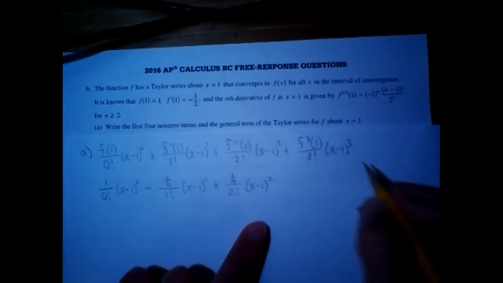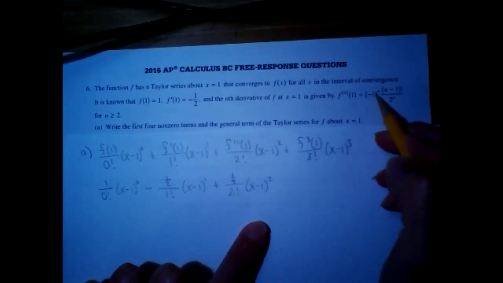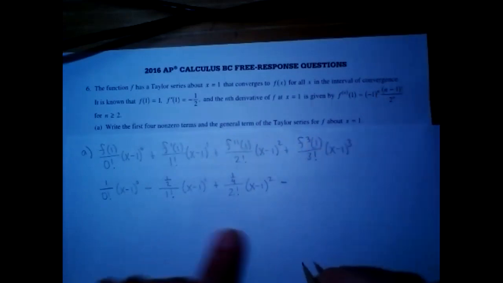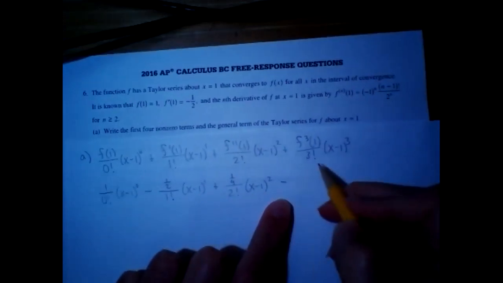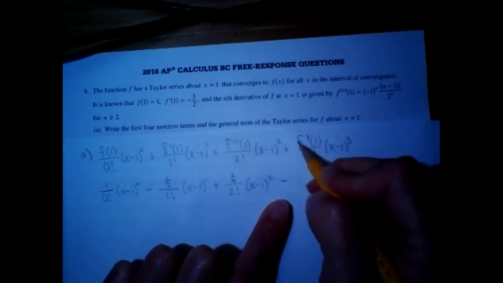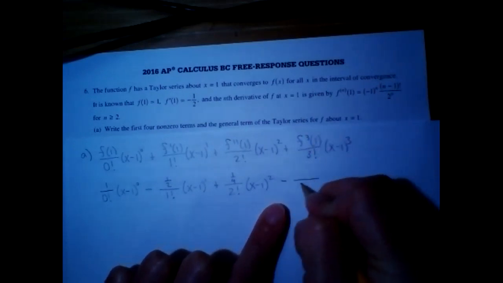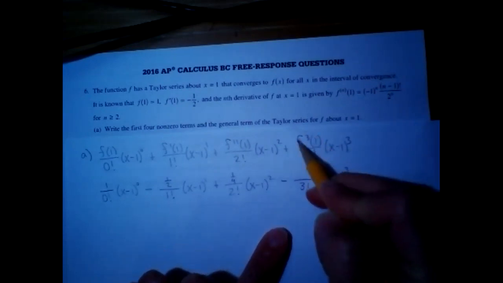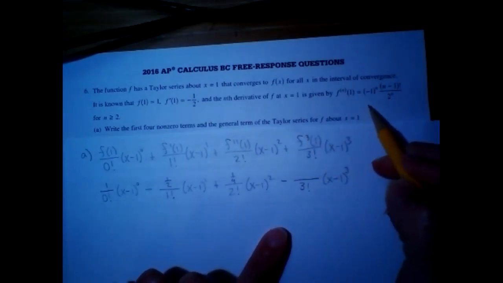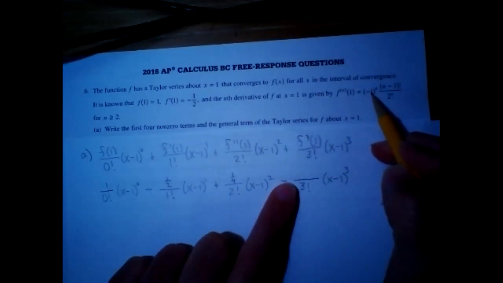All right, and then we're going to plug in 3 to this. Now, if you do negative 1 to the third, it's going to be negative. So again, the terms are alternating: positive, negative, positive, negative. And we're going to plug in to get this numerator part. It's still going to be over 3 factorial and then x minus 1 to the third. We're just plugging in to get this portion of it. So plugging in 3, again, that's going to make it negative.